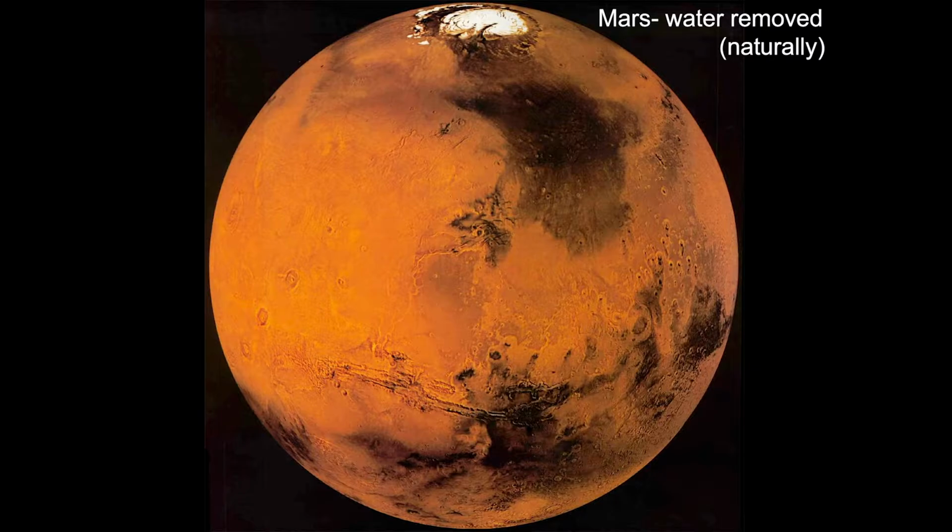Without that shield and without the mass of a larger planet, the atmosphere is simply wisped away over hundreds of millions of years. And what we're left with on Mars are some ice caps that are composed predominantly of carbon dioxide frozen here at the pole. And we believe there's going to be some water trapped within the soil, within the regolith on this planet.